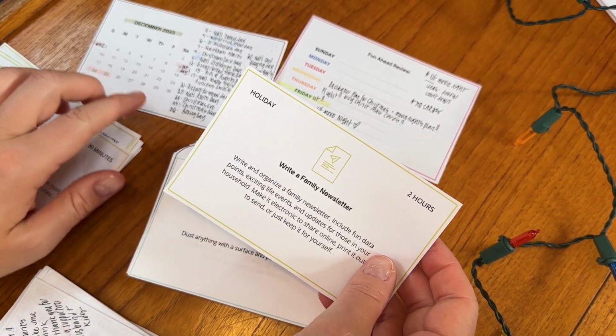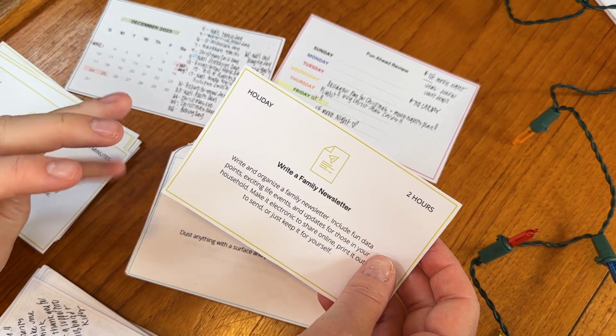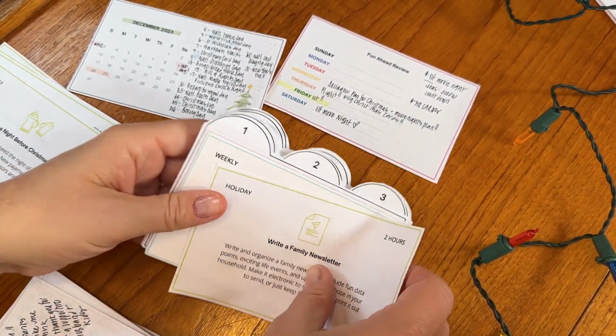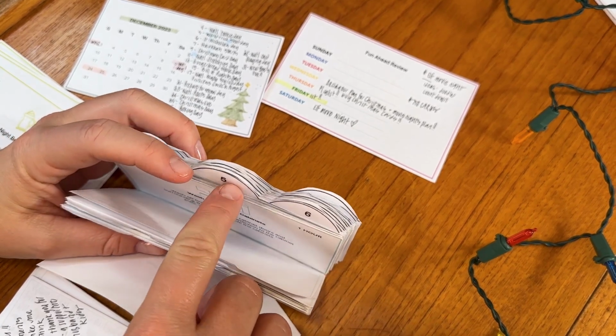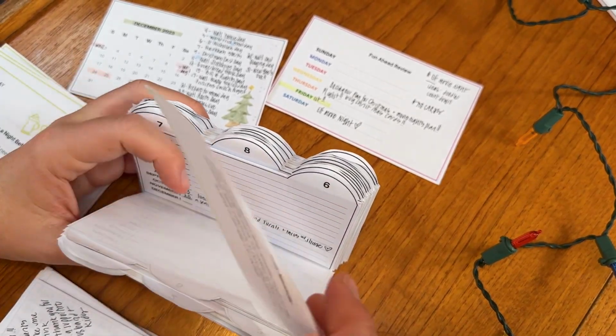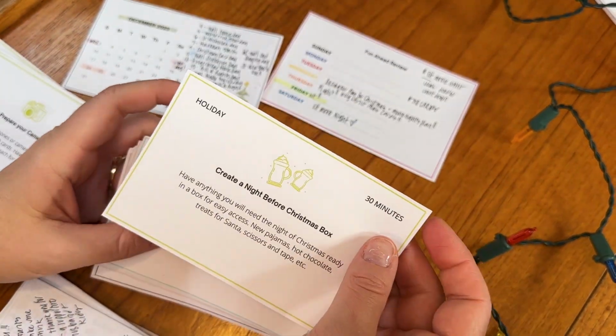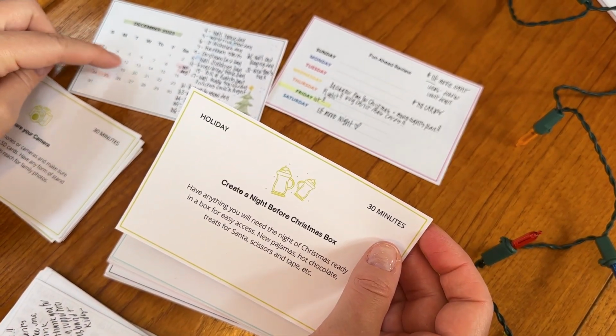And then I waited until June to actually get serious about it. So writing a family newsletter, I used to do this with a video. I don't think I've done it, or I didn't do it last year. Again, it was weird. Doing a night before Christmas box, I've never actually gotten to.